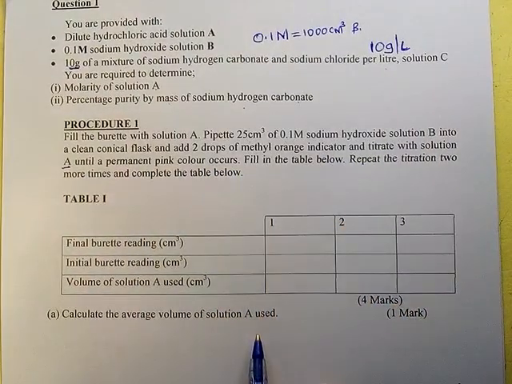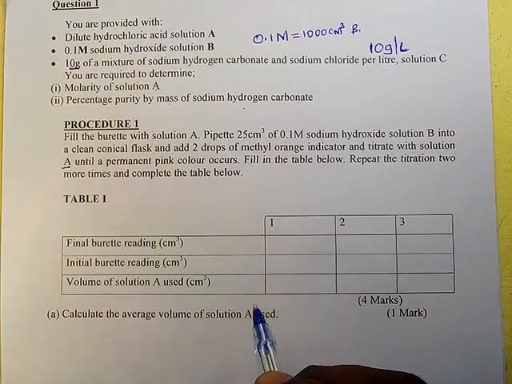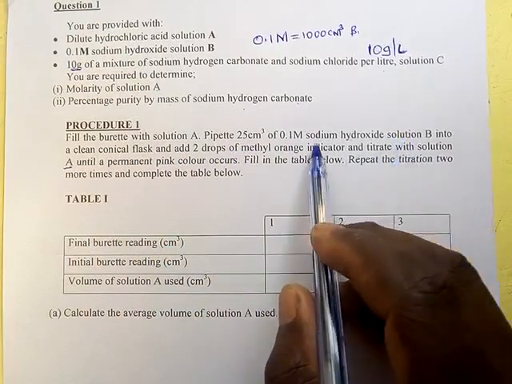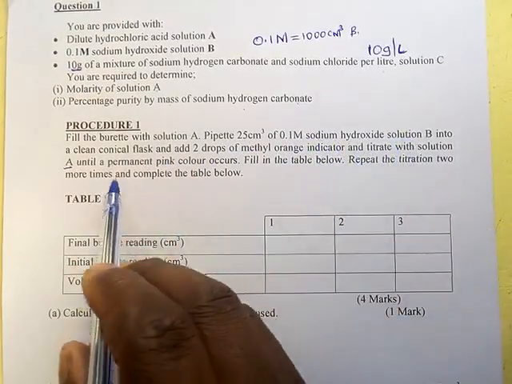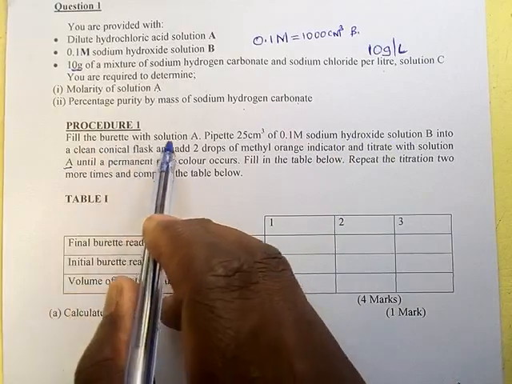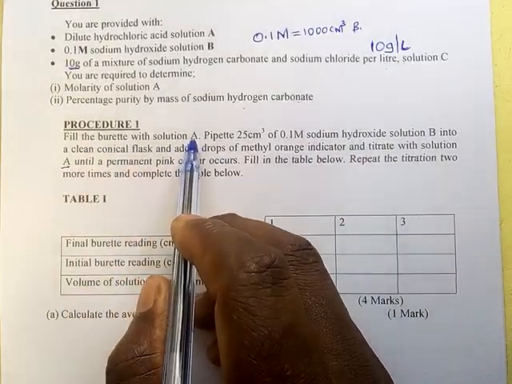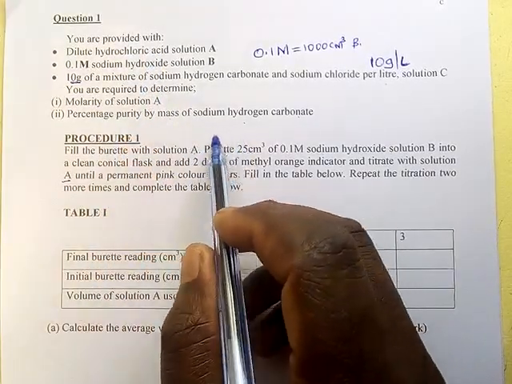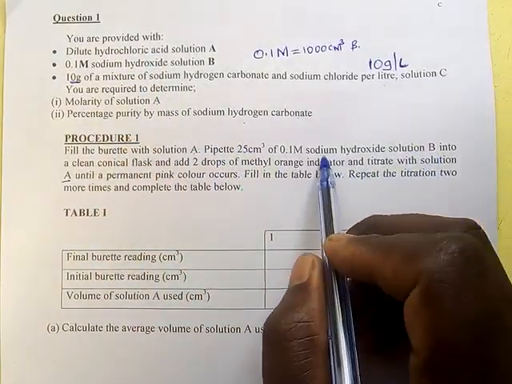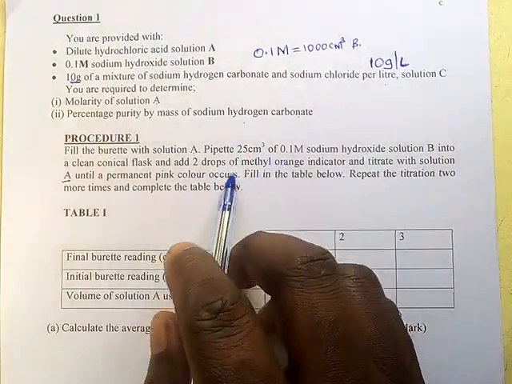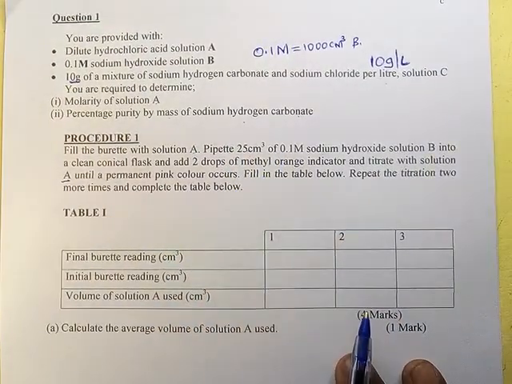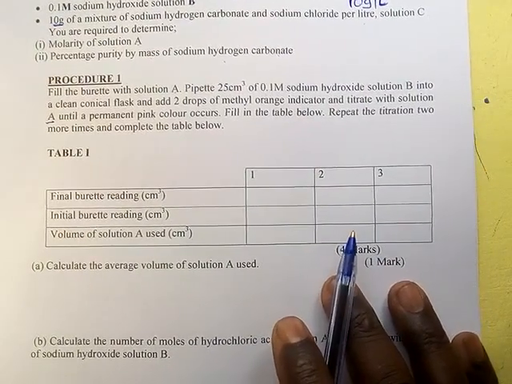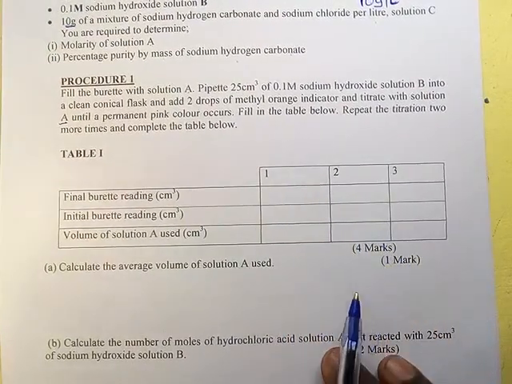Therefore, it is important to understand which solution is in the burette. So we are putting solution B, 0.1 molar, in the flask, and in the burette we are going to have solution A. Remember, solution A is HCl. Then we are going to pipette 25 of B, sodium hydroxide. This information is important to understand. So let us take some values and then we shall use them to calculate the questions that follow.